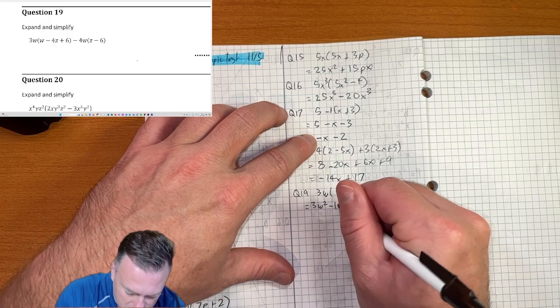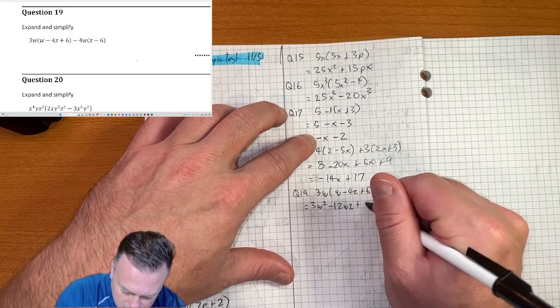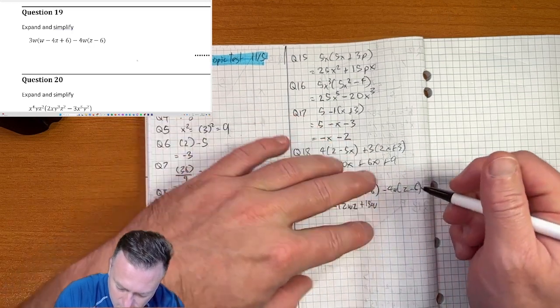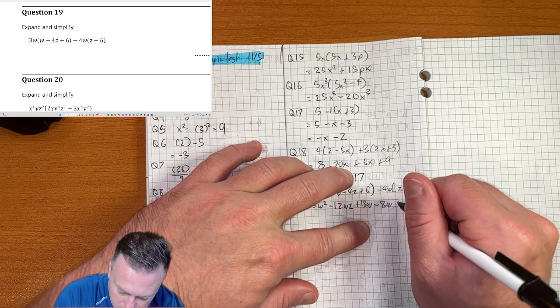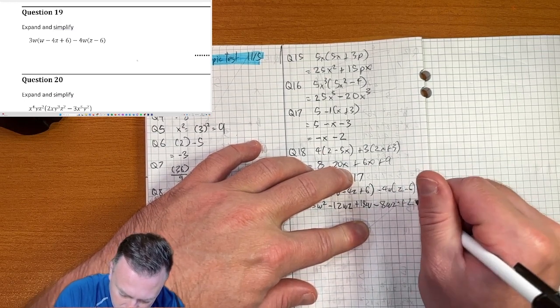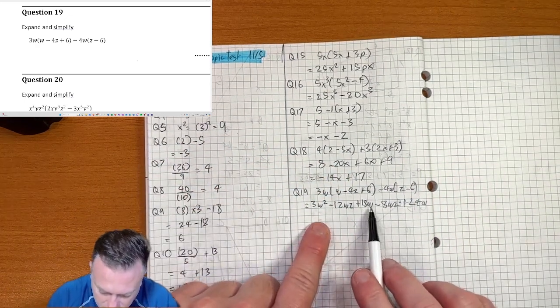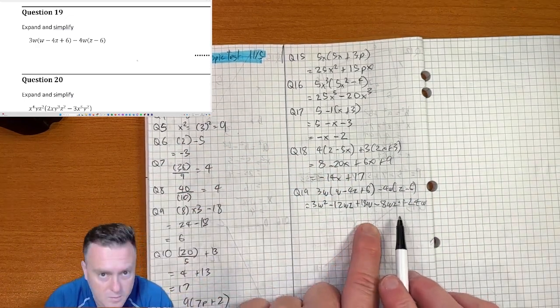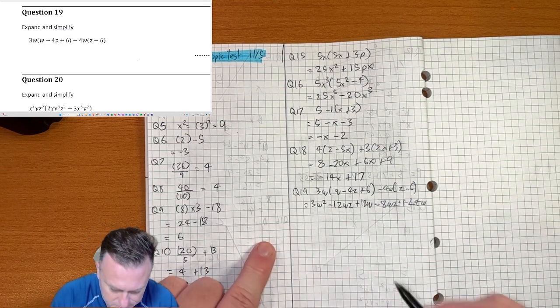Gives me minus 12wz plus 18 w's. Then we get minus 8wz plus 24 w's. Only thing that's in common is this one here, so 18w and the 24w.